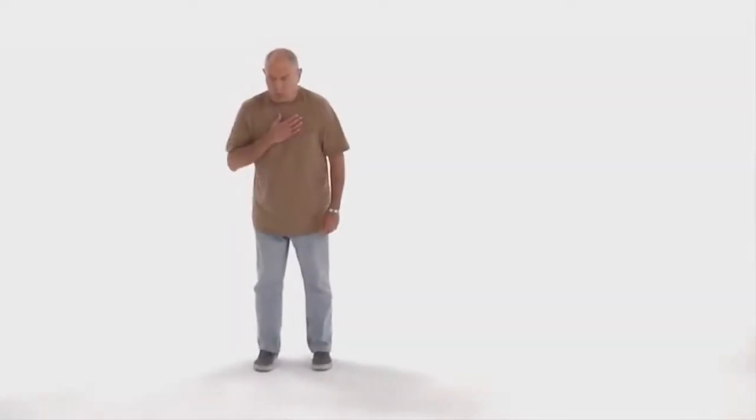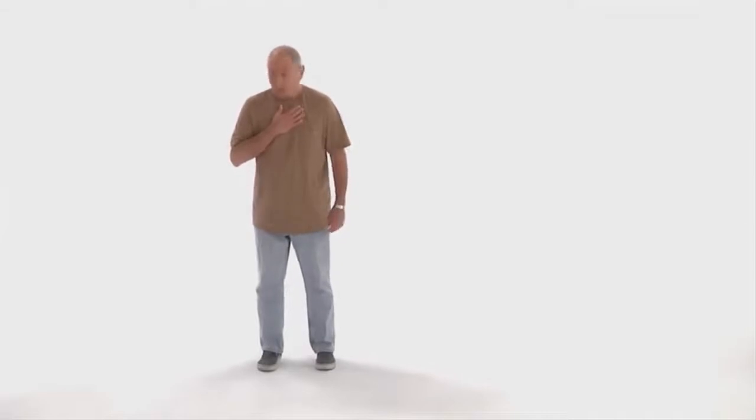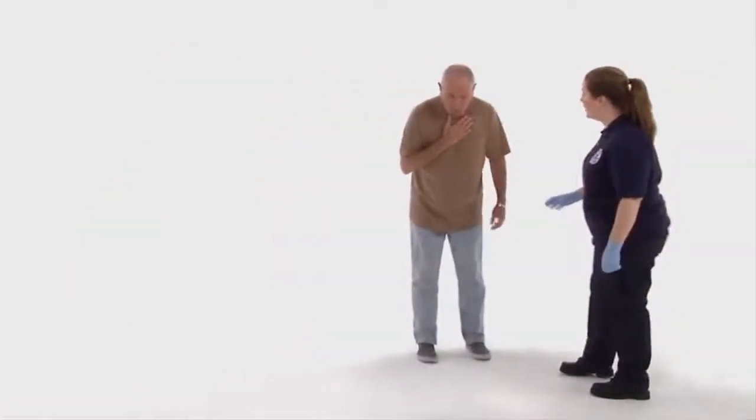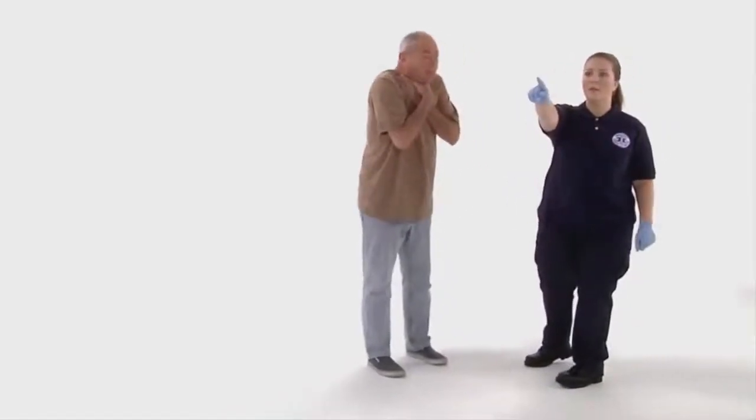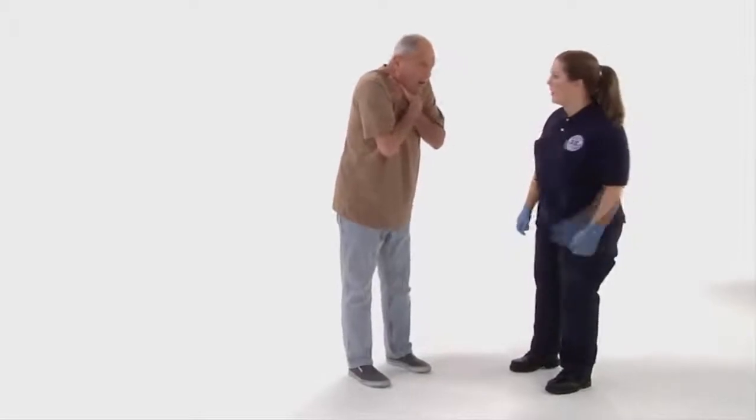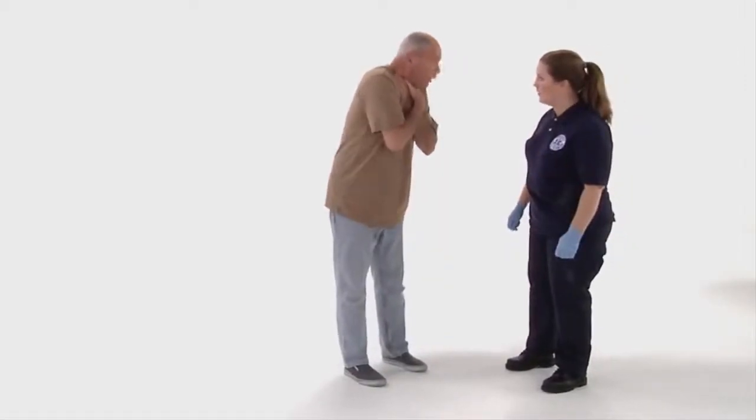When something is lodged in someone's throat, the natural response is to cough. If the person is coughing forcefully, they are getting air. Encourage them to keep coughing. If an adult or child cannot cough, or has an ineffective cough, or cannot speak or breathe, they might be choking. Call for more advanced medical personnel and obtain consent. I'm a trained medical responder. May I help you?